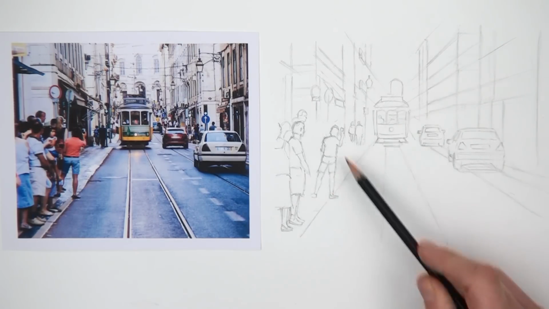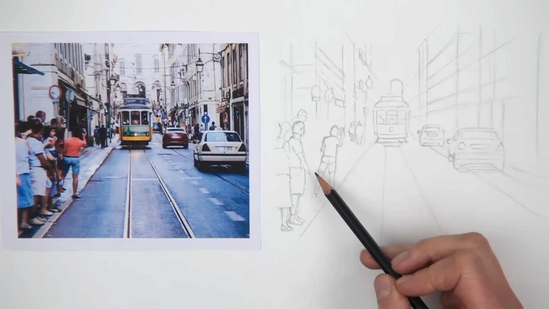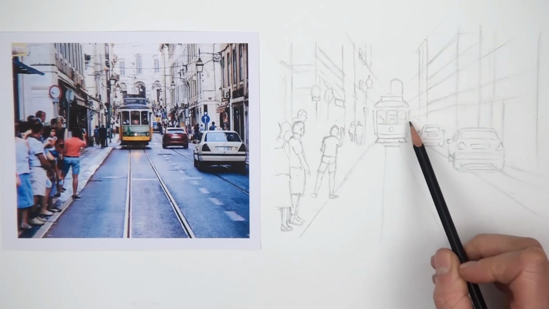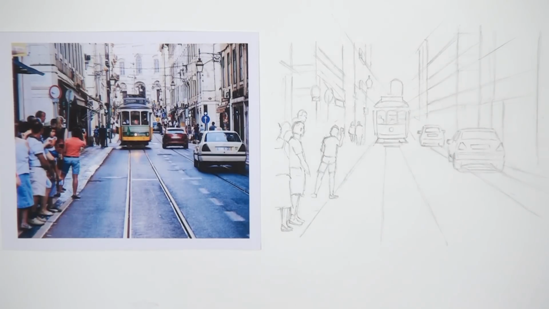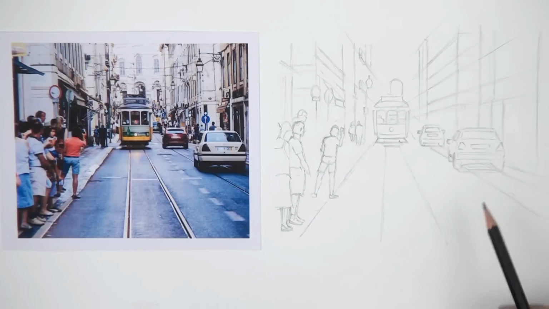So I've started to put the figures in there. I haven't put any in here. I'm going to come on to those in a second so you can see me draw those in. I've put the two cars in here. There is another one, but it's small enough that I'll draw that in straight with the ink pen. What I think you might find useful though is just to see how I went about drawing this car.